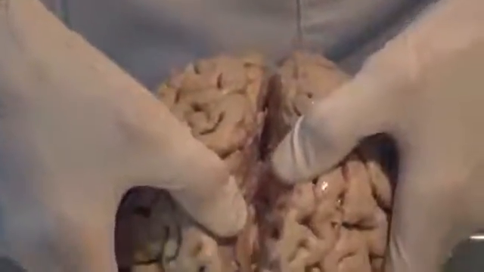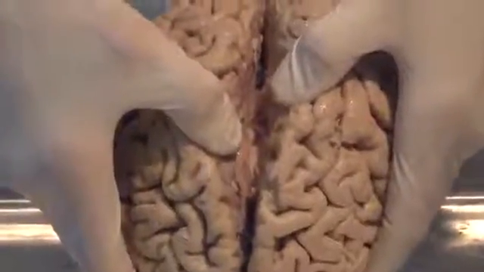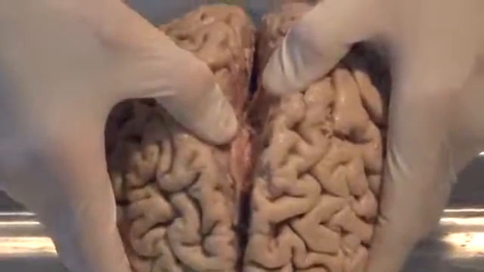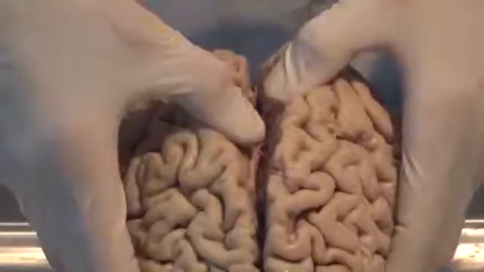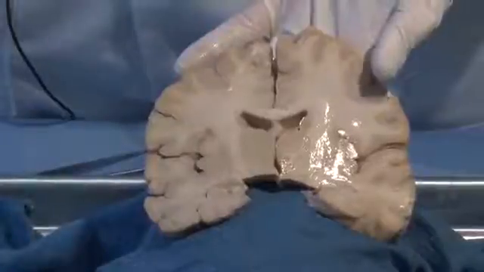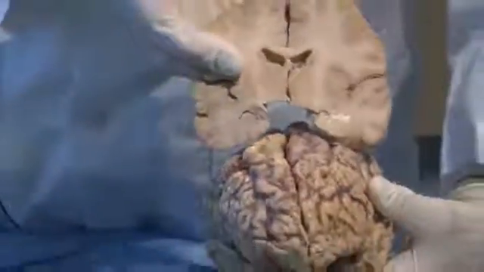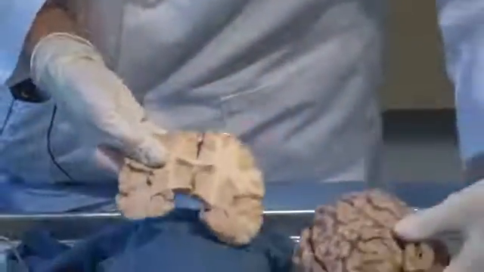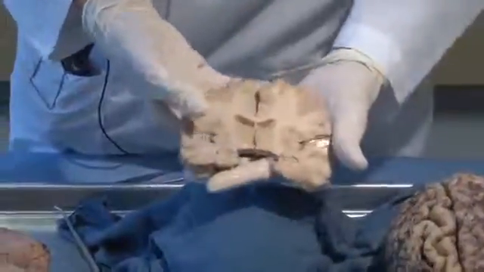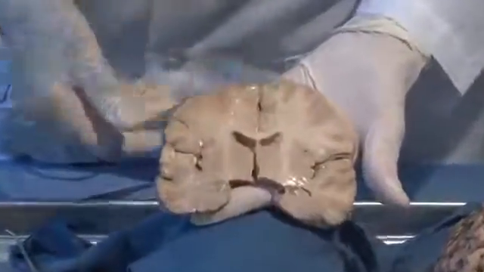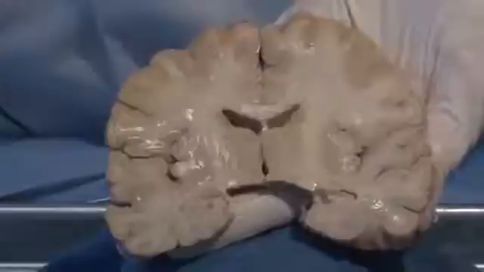The two hemispheres are not identical, and later we'll talk about special localizations between the hemispheres, but right now I just want to point to the fact that the two hemispheres are held together by a large band of fibers called the corpus callosum. What I have here is a coronal section through the brain. What we've done is we've taken our brain and we've sliced it this way, and so this is called a coronal or frontal section.